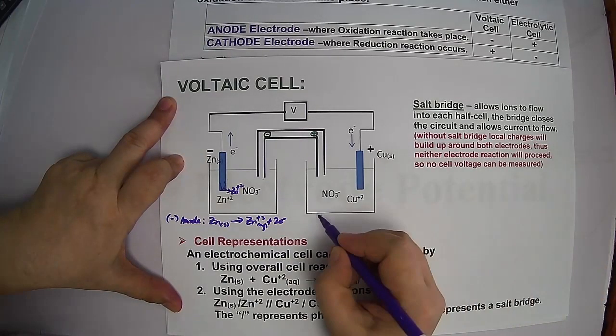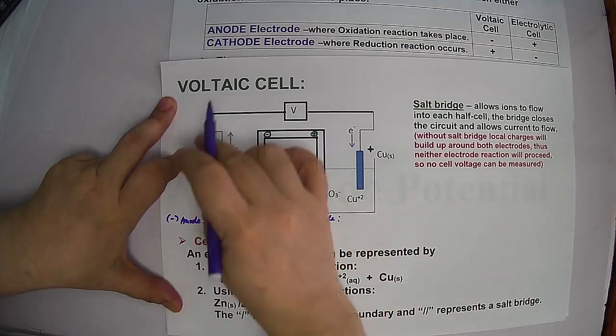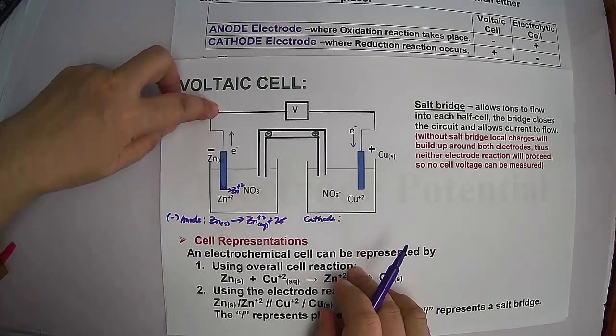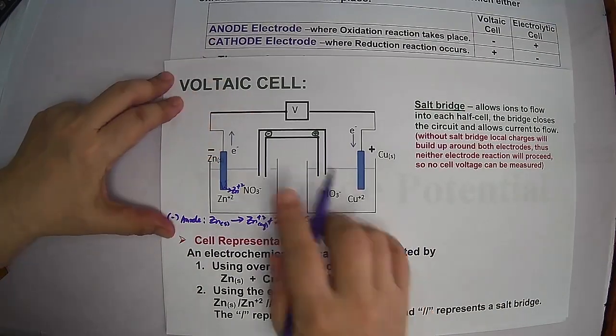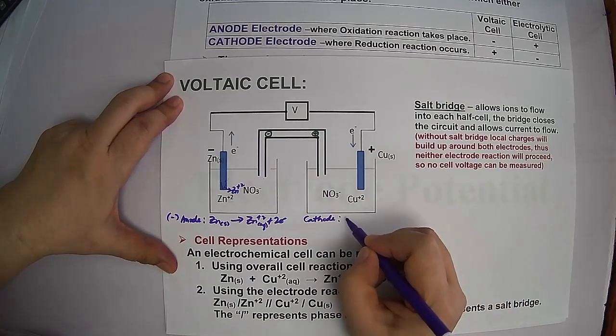On the other hand, at the cathode compartment, since the electrons are migrating from this direction to this direction, and unlike signs attract each other, the cathode is positively charged.